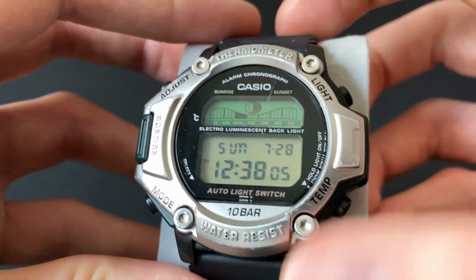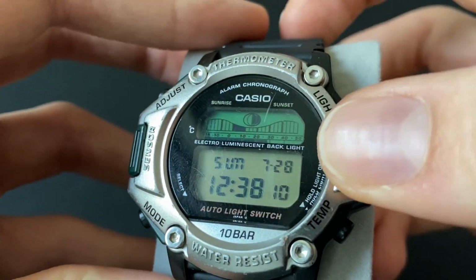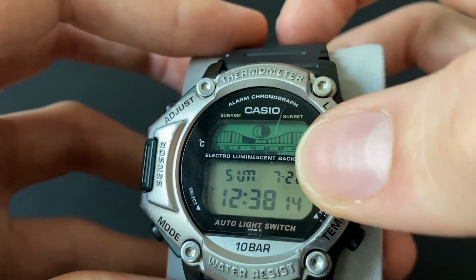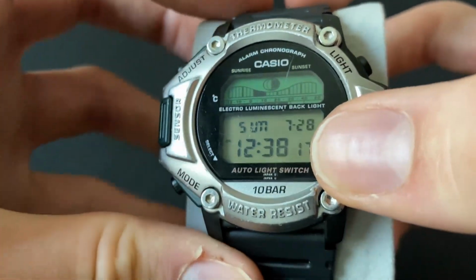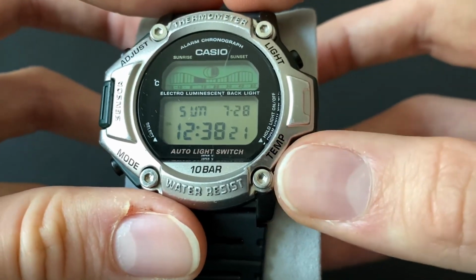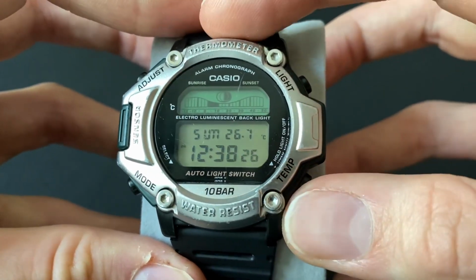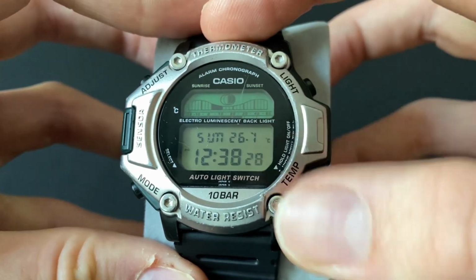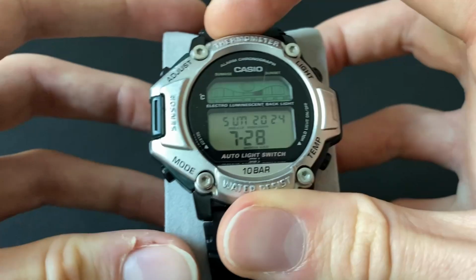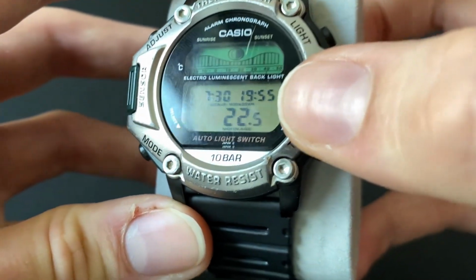So yeah, in the face you can see we have these two displays, and the top one is showing us the current moon phase. Here we have the current tide, and this bar is showing us the temperature. And then on the bottom we have the time, day and date. If we press this button right here, we can switch it to show us the temperature instead of the date.